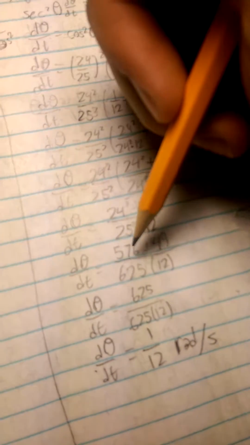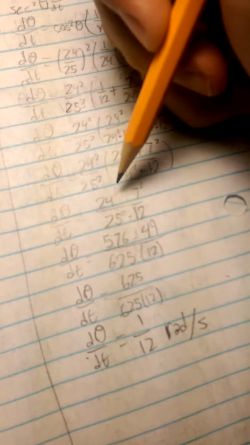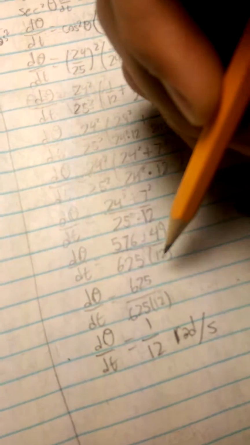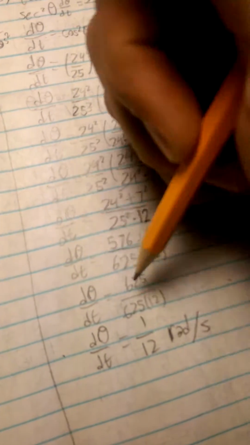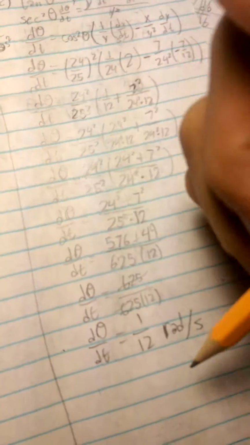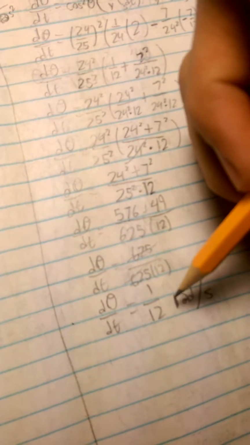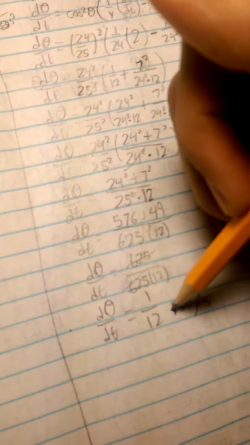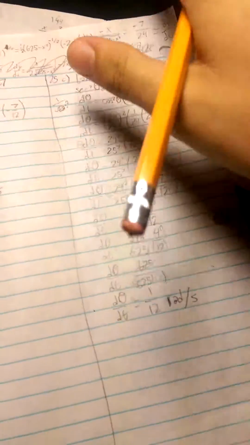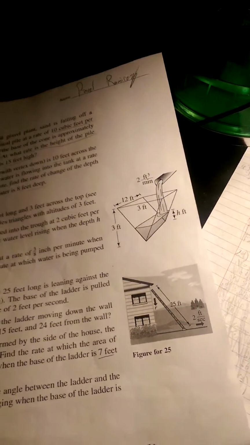Now, after this, I evaluated the exponents, and you get 576 plus 49 over 625 times 12. Then you add these up, and you happen to get 625. So then these both cancel out, and you end up with 1 over 12. Well, this isn't degrees. This is radians per second. All right, so that's 25 done.